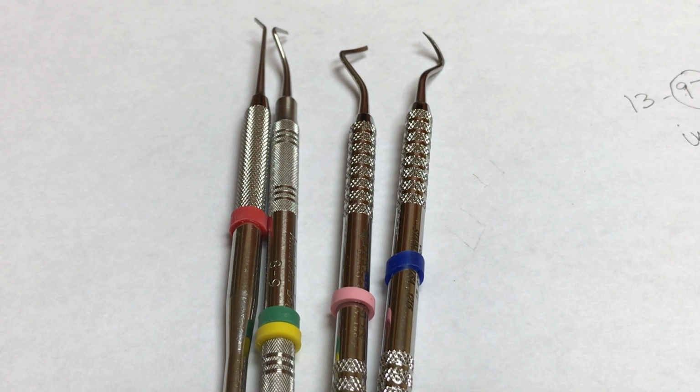I'm going to be giving a brief description about the hand instruments that you would be given in the exam hall, which is usually the hatchet, hoe, and the margin trimmers, the gingival margin trimmers. The hatchet and a hoe is a type of chisel.